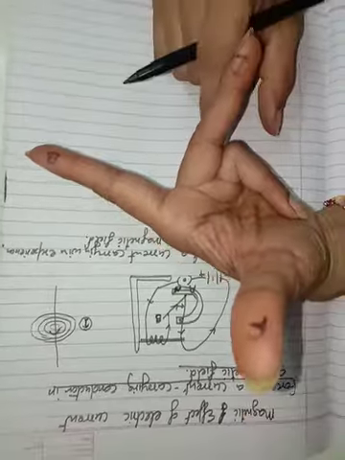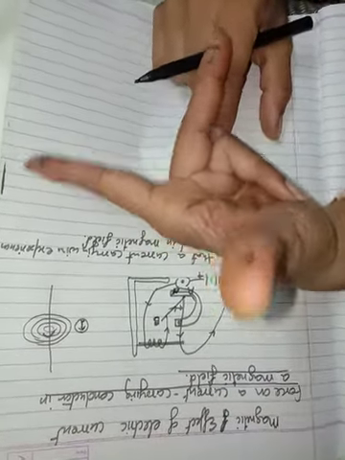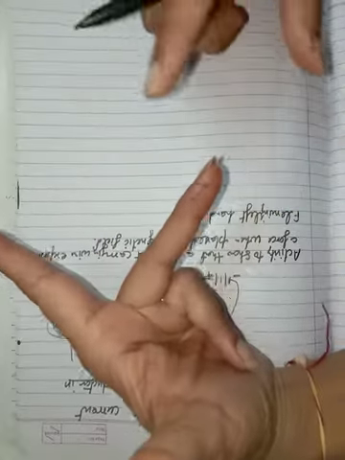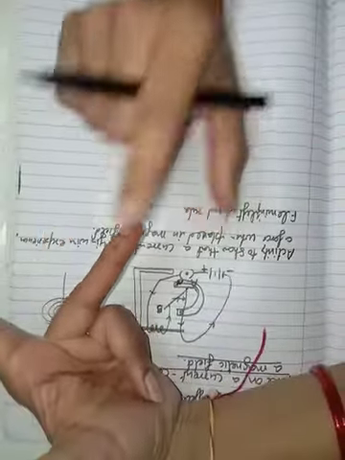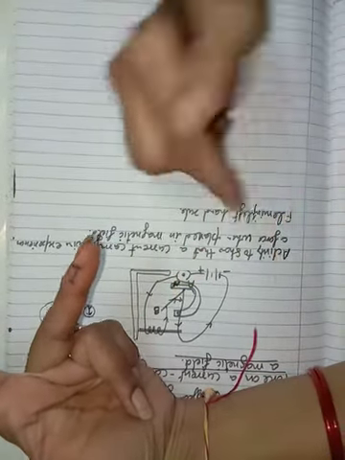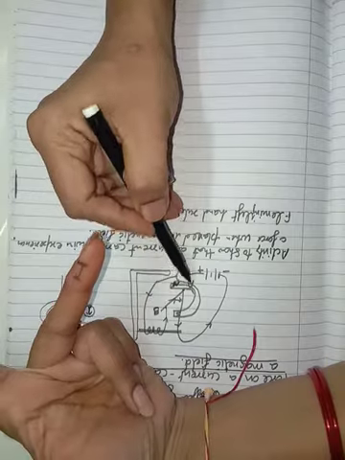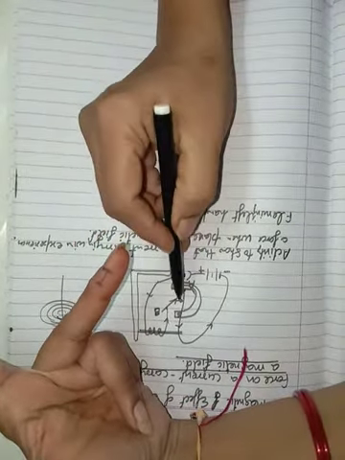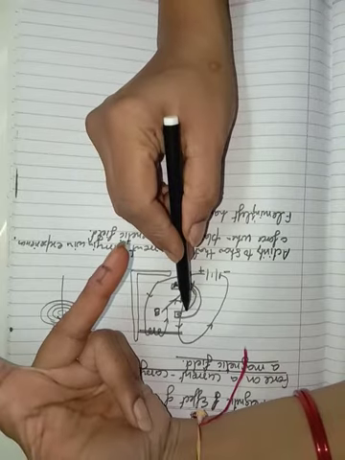So you can move your hand in any direction like this. Place your hand in the direction of the activity, like current is moving from B to A. This is the direction of current. Now the direction of magnetic field is from north to south.